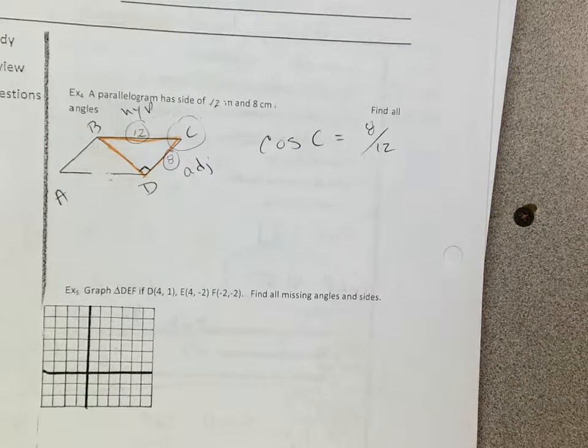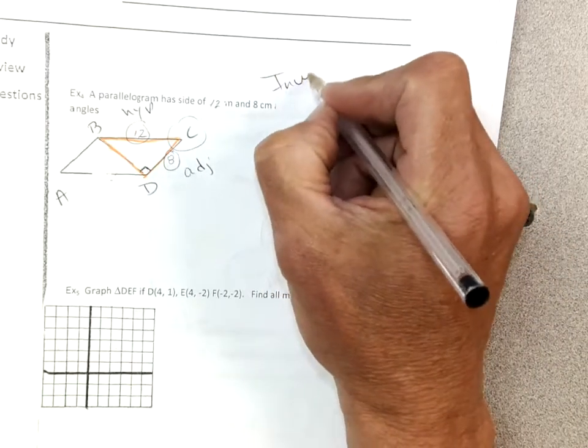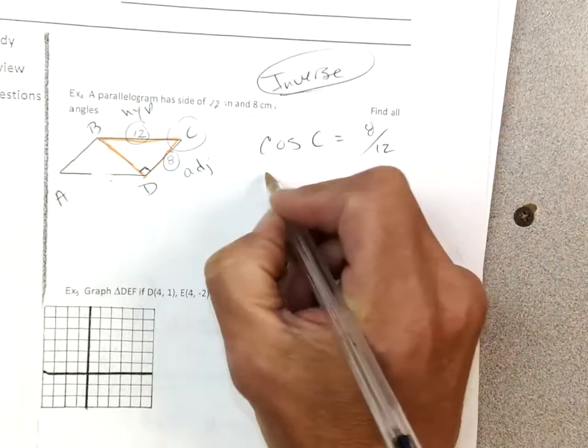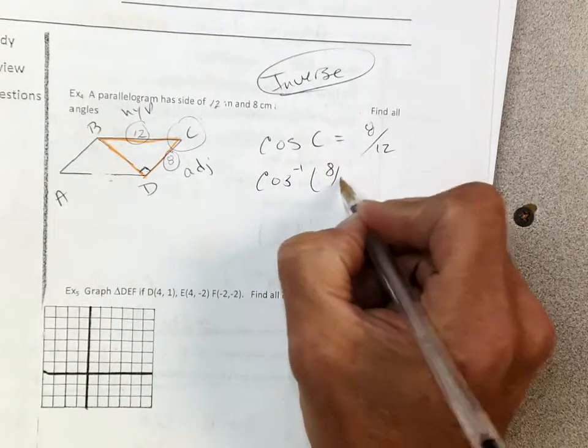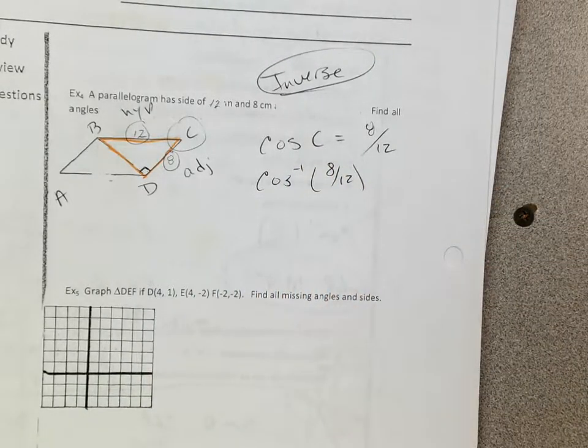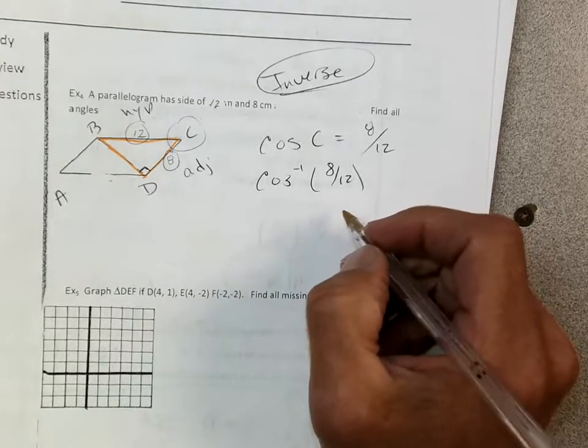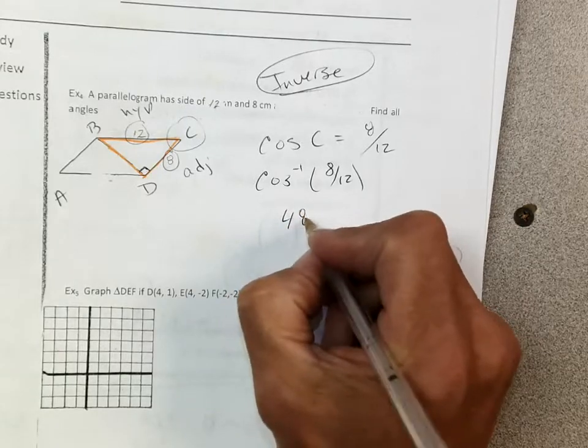But what we need to do is actually find the angle, so we have to use the inverse button, right? So we're going to go cosine inverse of my 8 over my 12. I'm going to go cosine inverse of 8 divided by 12, and I get an answer of about 48.2.